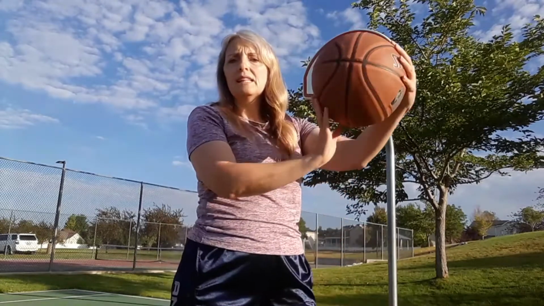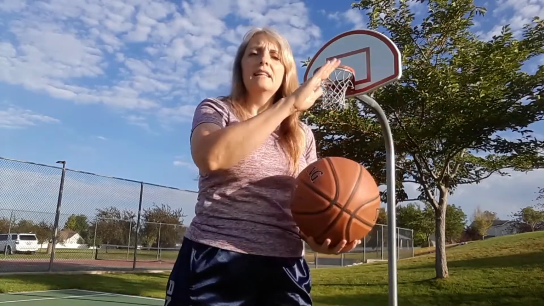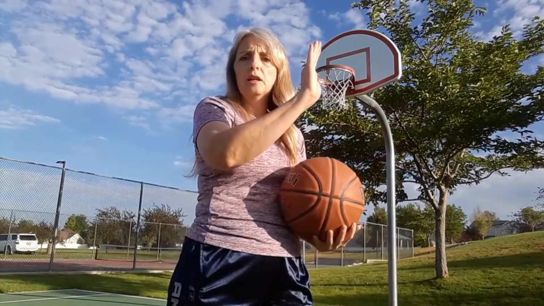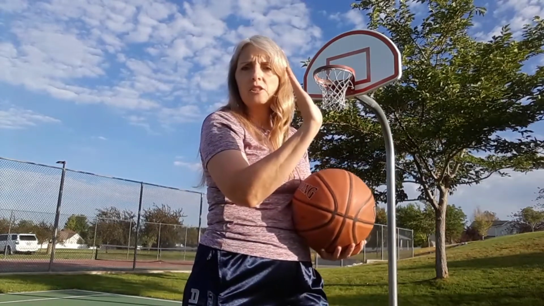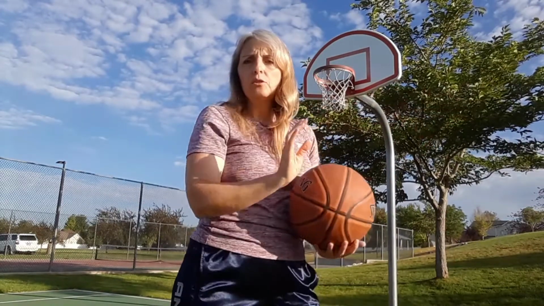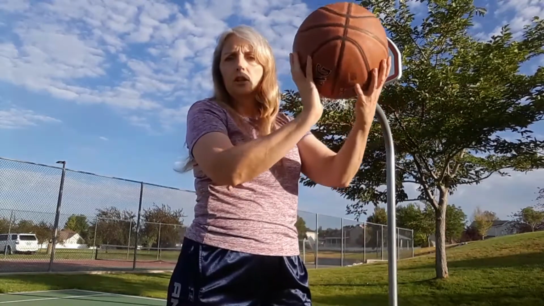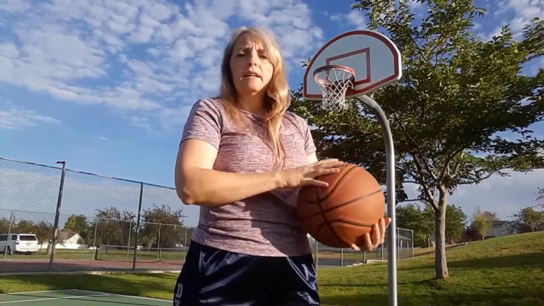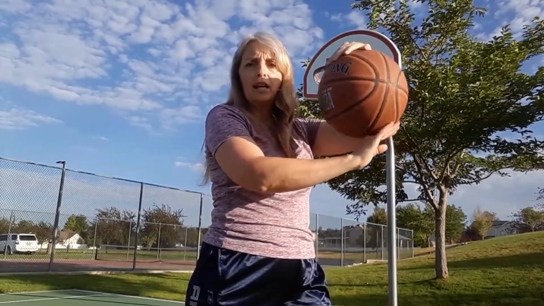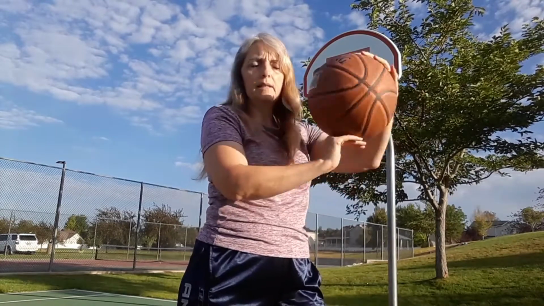And so with this, it allows your hand to be in the locking position, and when you shoot the ball, your hand flicks underneath the ball and causes it to backspin.